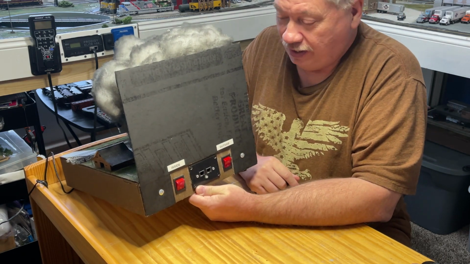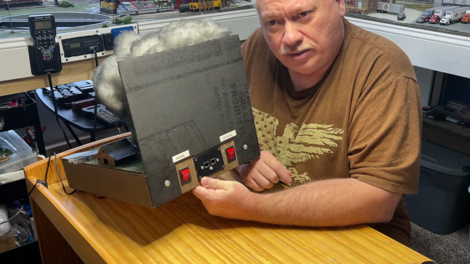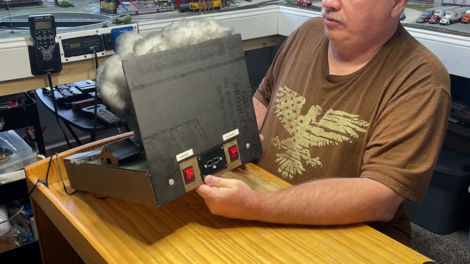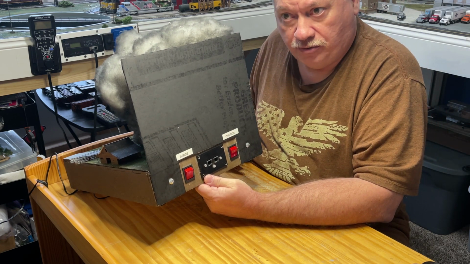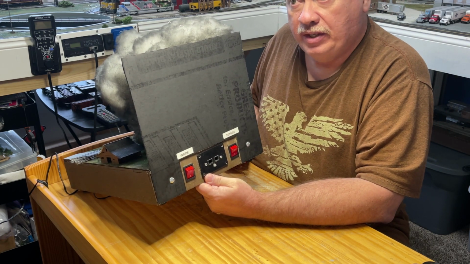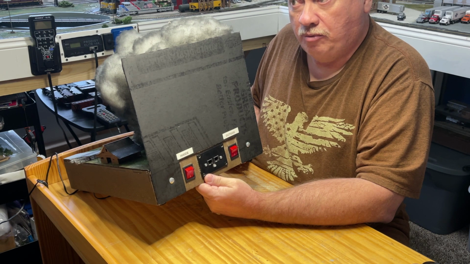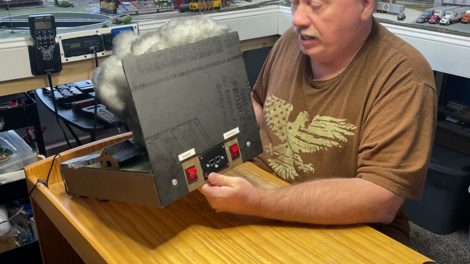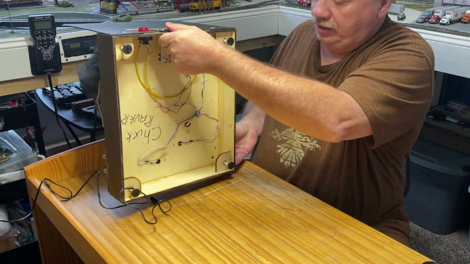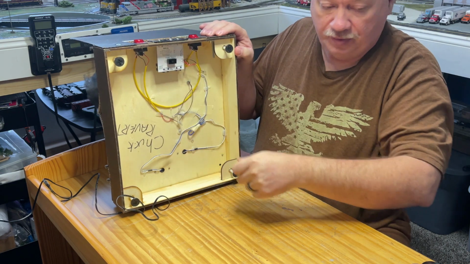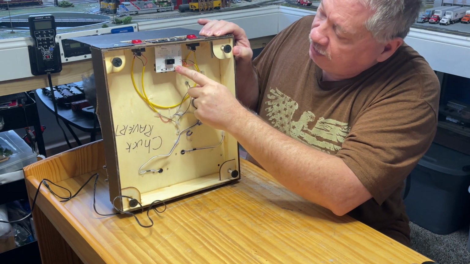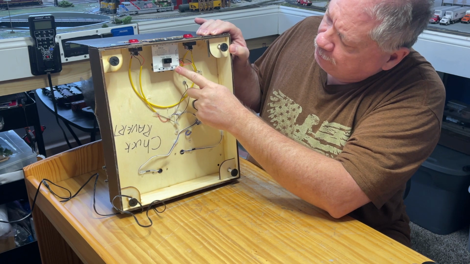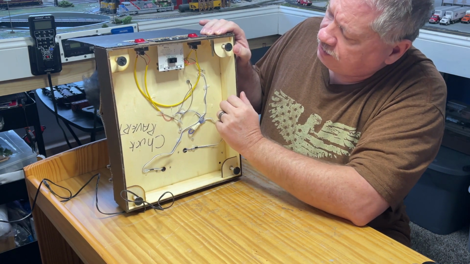And a neat trick that I added to it is this is also a wireless setup where I can run my trains with my phone or tablet, whatever, using Wi-Fi. And the way I do that is I substituted this right here. This is from a company called Wi-Fi Tracks.